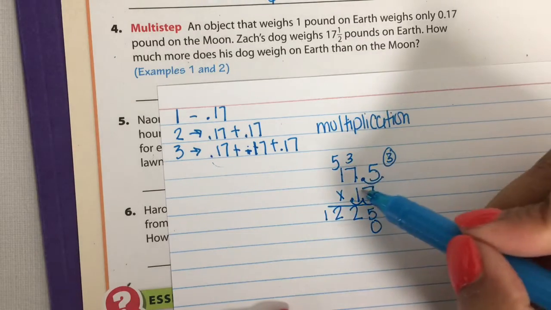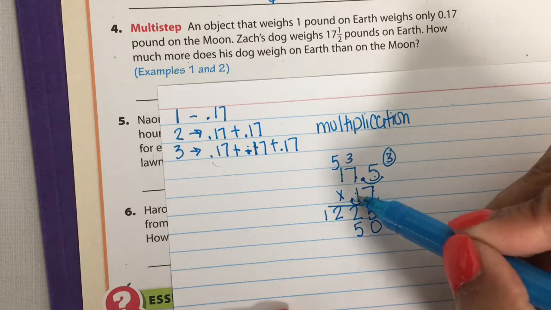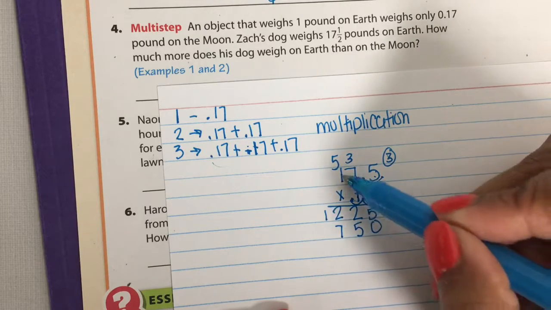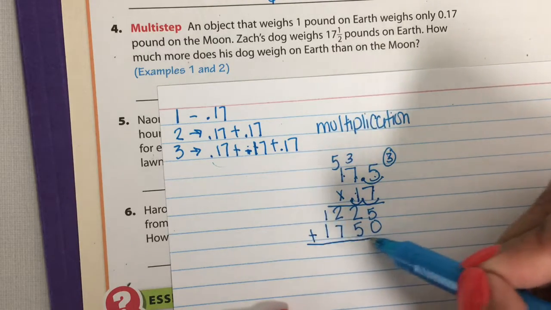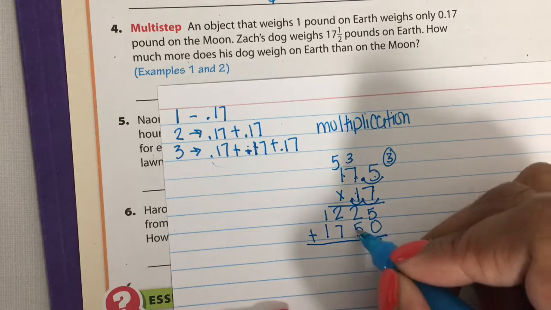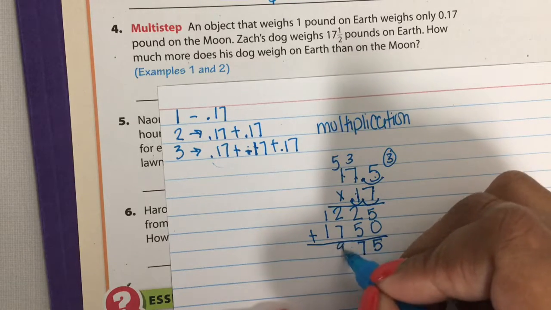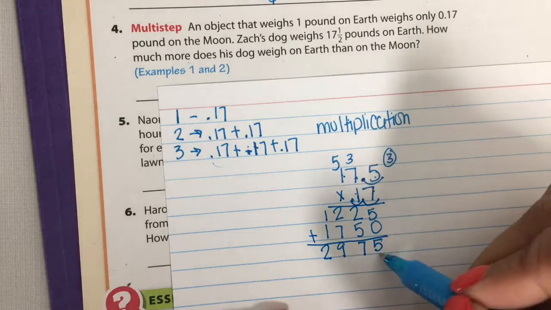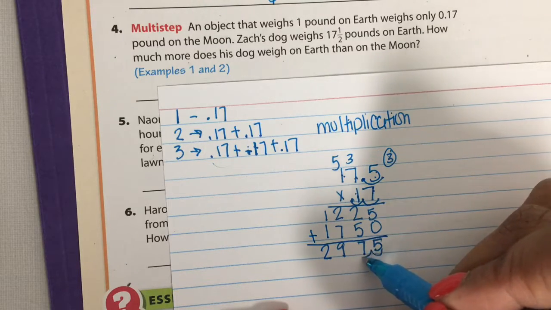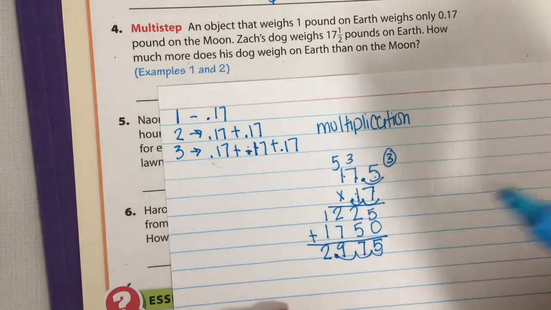Add a 0. 1 times 5 is 5. 1 times 7 is 7. 1 times 1 is 1. Add those together. This is 5, 7, 9, 2. And I move my decimal back in 1, 2, 3 times.